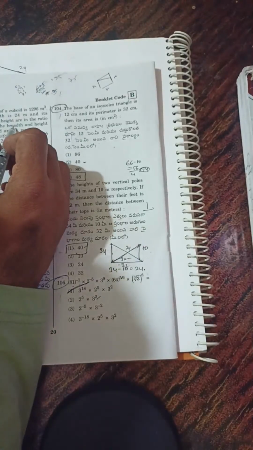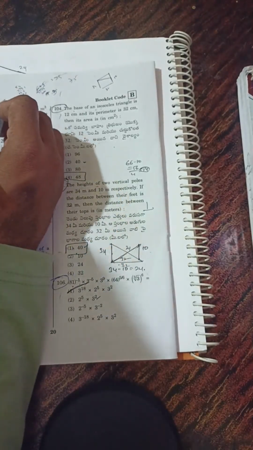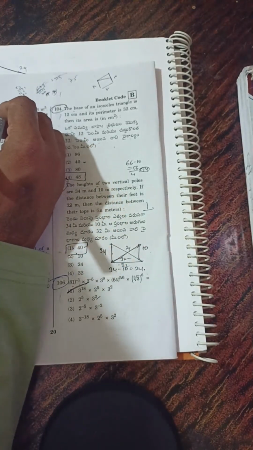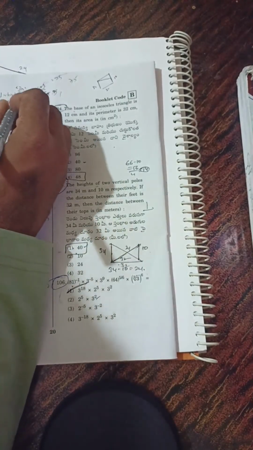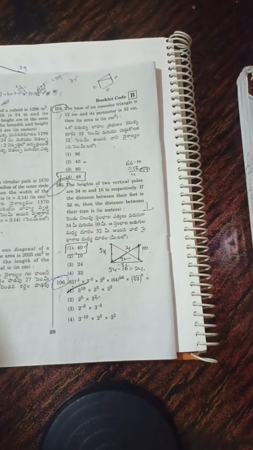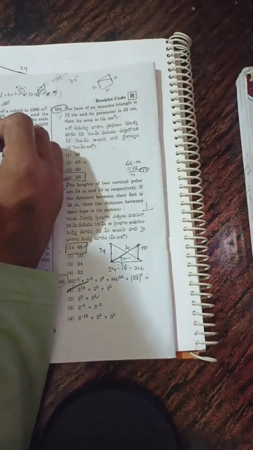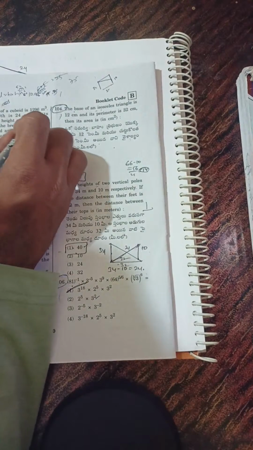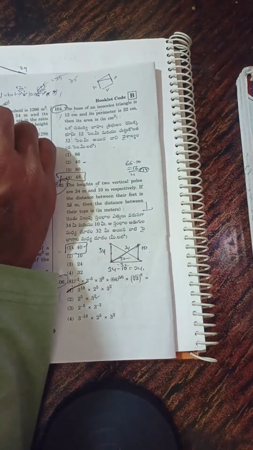Now see the question on the volume of the cuboid. We know the volume of the cuboid formula is length into breadth into height, given as 1296. 1296 is a perfect cube of which number? Length is 24 and breadth and height are in the ratio of 3 and 2.